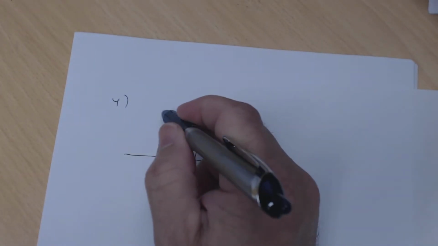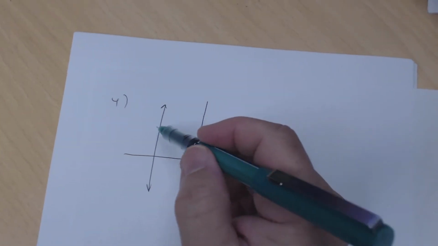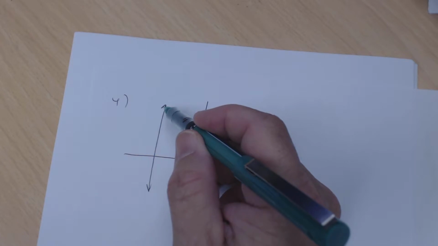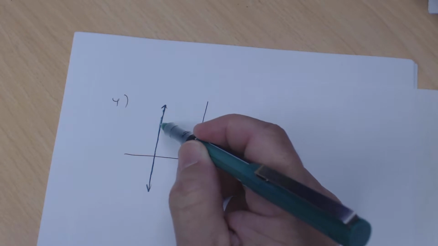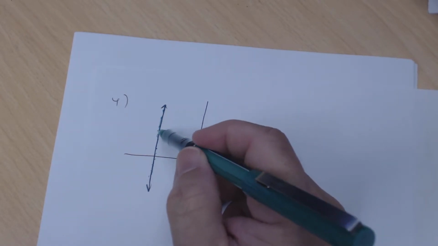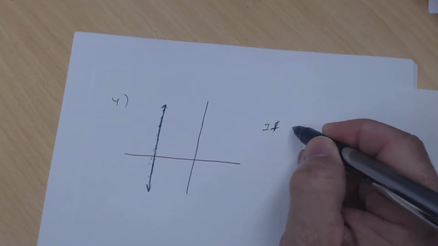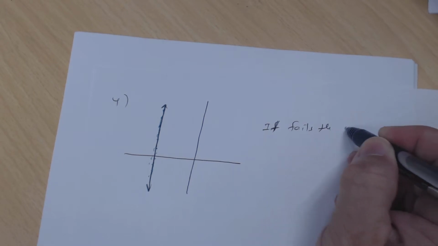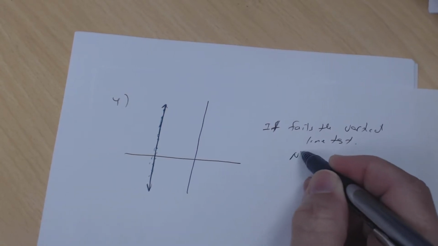Okay, number 4, let's suppose you had this. Let's suppose you had a vertical line. Now, notice that when I use the vertical line test, it intersects the graph more than once, so that means it's not a function. It fails the vertical line test. So it's not a function.